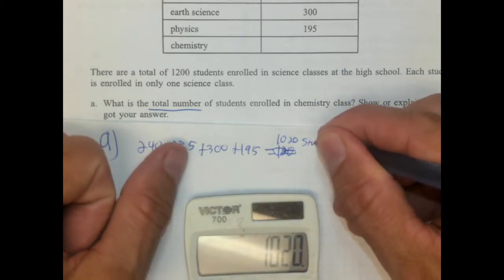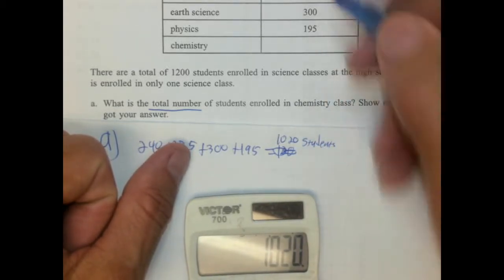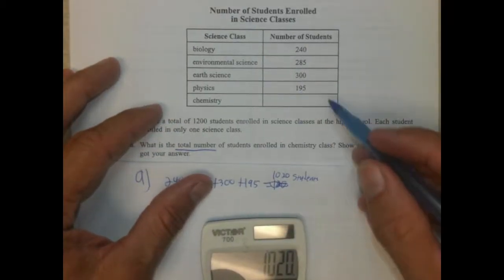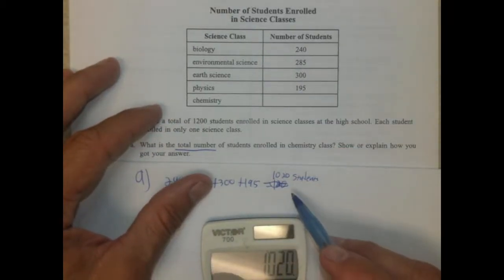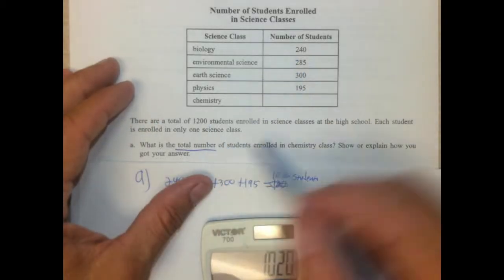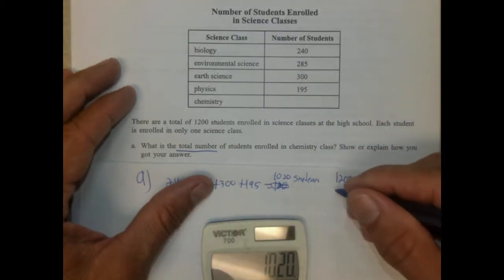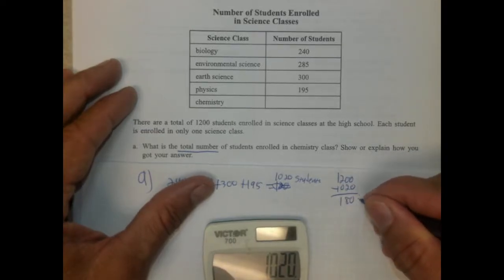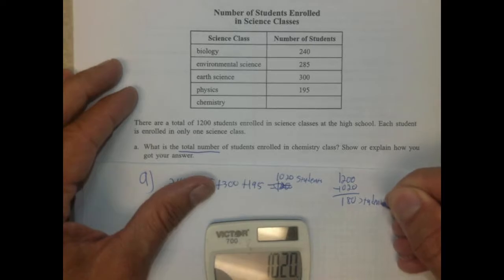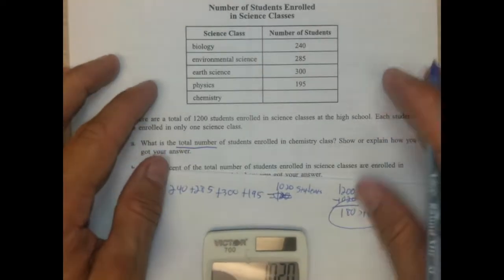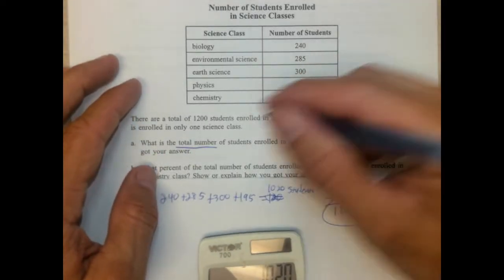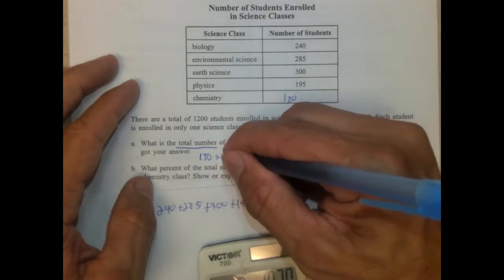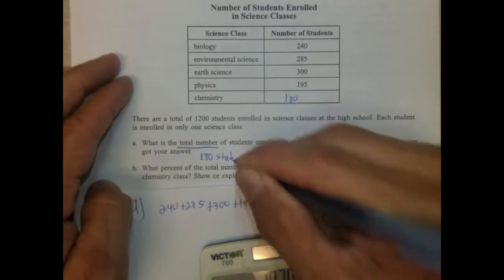So that's how many students are in these other courses. So we're going to subtract this value, 1,020, from the total, which is 1,200. So 1,200 take away 1,020 is going to be equal to 180 students. Okay, and that's how many are in chemistry. 180 students. Okay, so far so good.